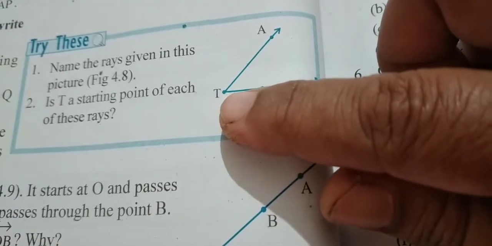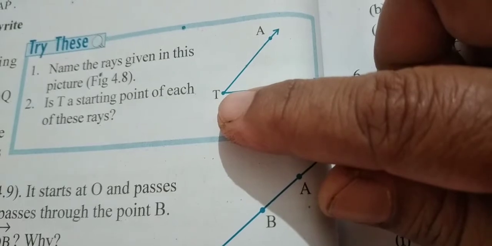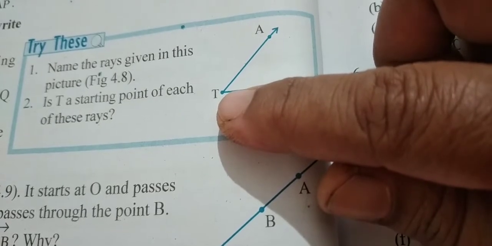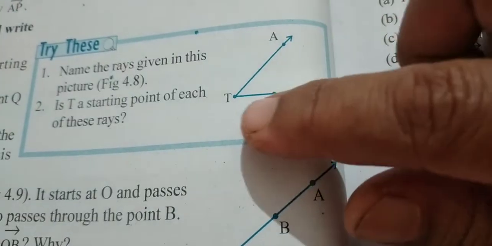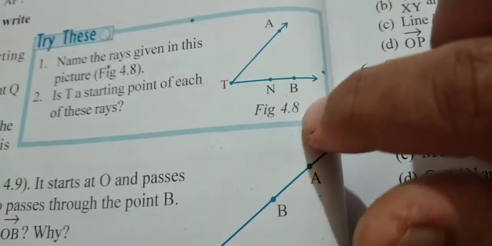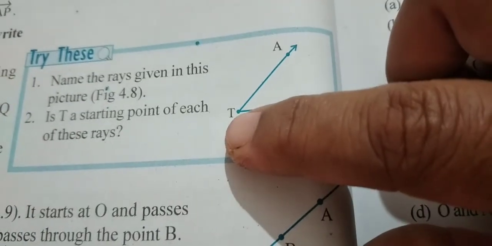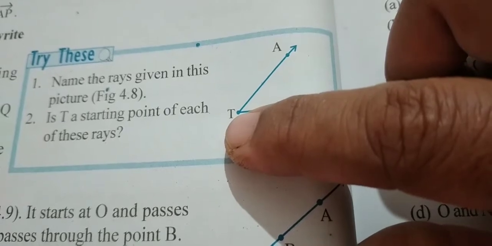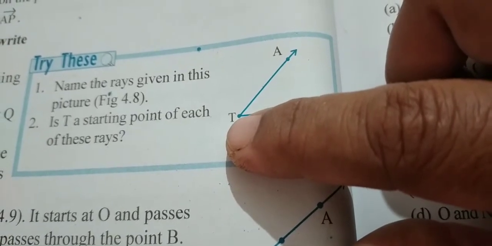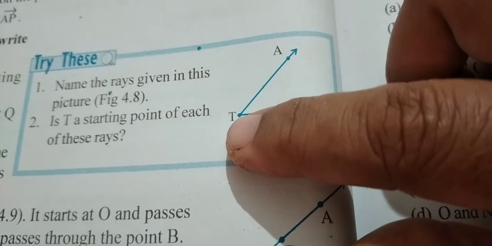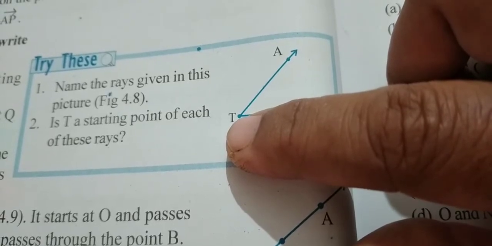When two such rays have a common initial point, they form a figure which is considered as an angle. This figure you can see, ATB. Both the rays TA and TB have a common initial point T. But before that, I would like to make the points of a ray clear.